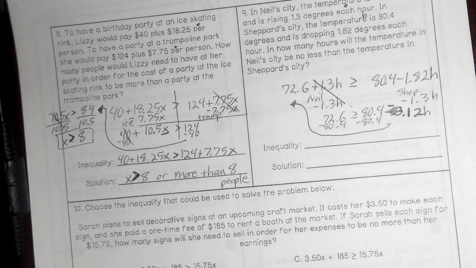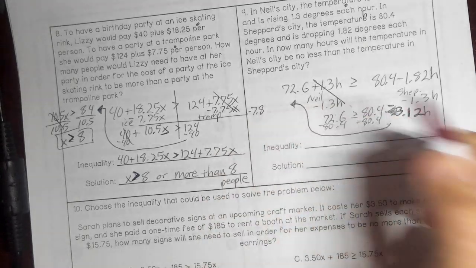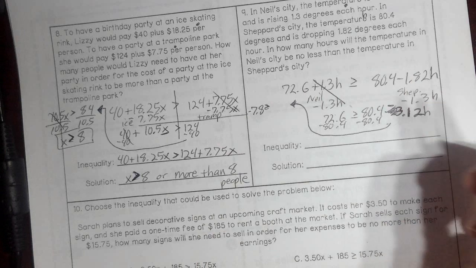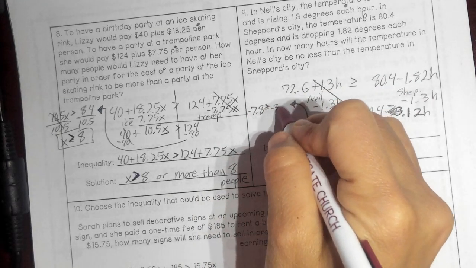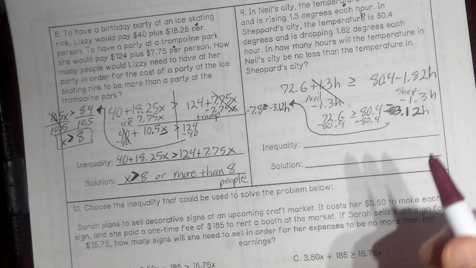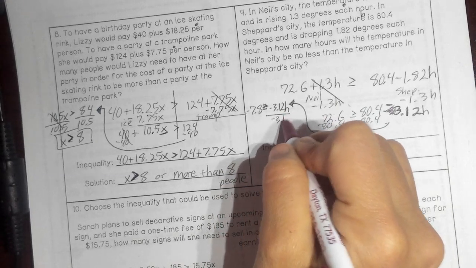Let me put that on my calculator real quick. 72.6 minus 80.4 is negative 7.8. Greater than or equal to negative 3.12H. Sorry, it's so tiny. So then from there, I'm going to divide by negative 3.12.